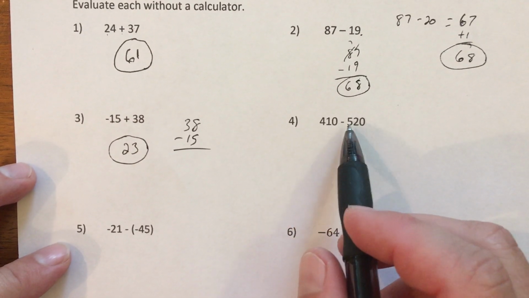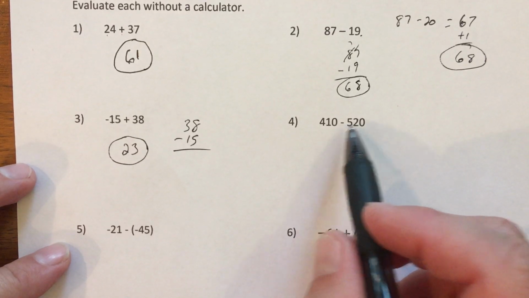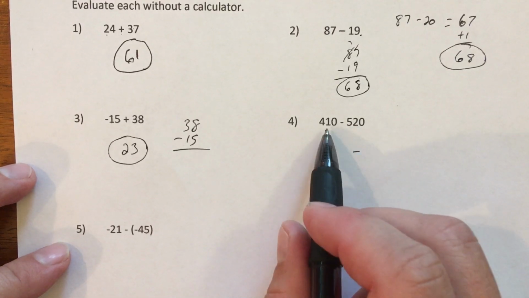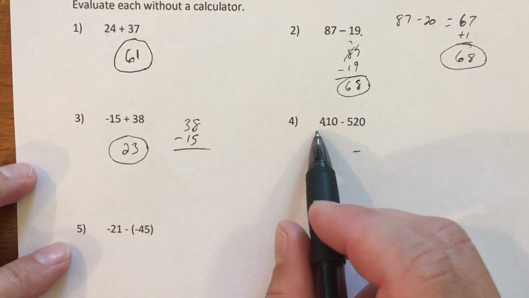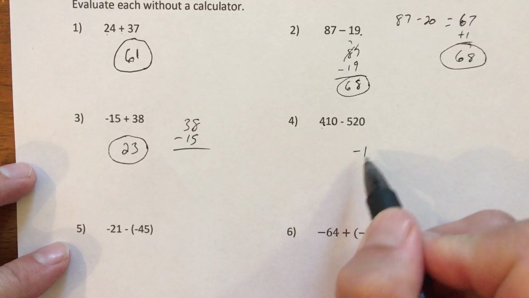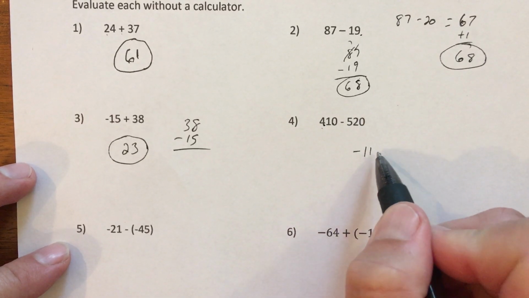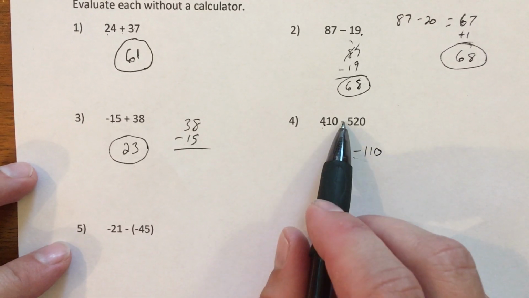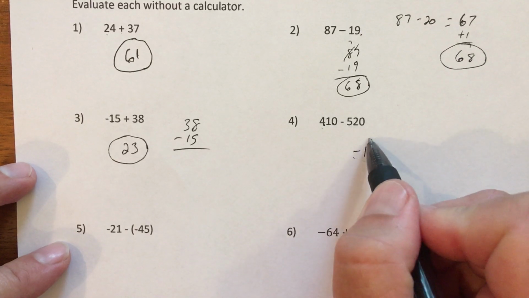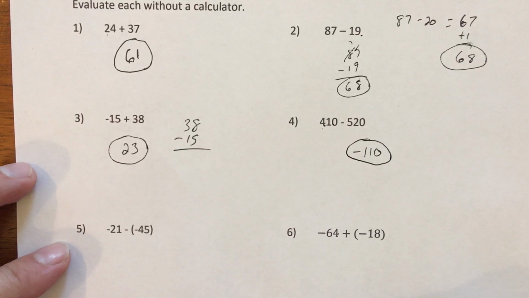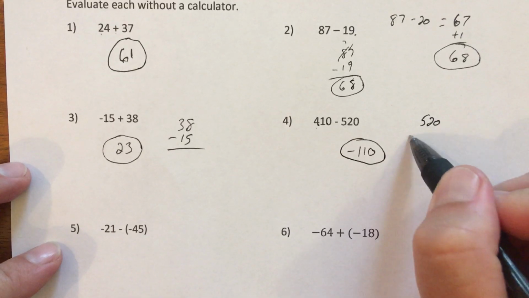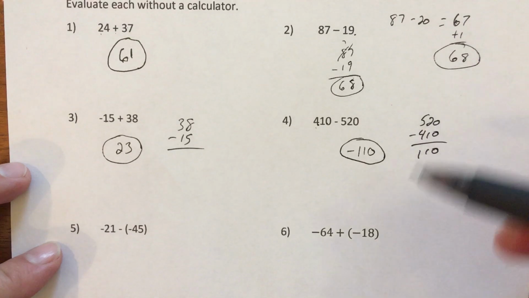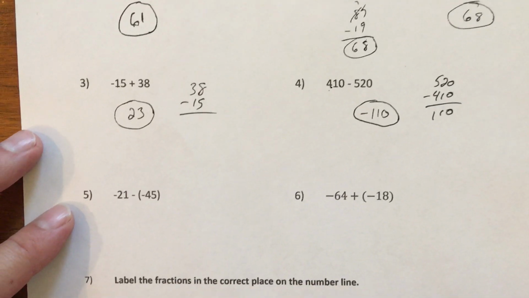Over here, I've got 410 take away 520. So obviously, we're going to get a negative answer for this one. If I think about going the other way, taking 410 away from 520, 400 take away from the 500 would give me 120. With the 10 taken away would be 110. I end up with a 110 difference between the two. And since I'm taking more away than I had, negative 110 would be my answer. Again, you could just get the 110, and then understand that we're taking more away, so we're going to be negative with our answer.